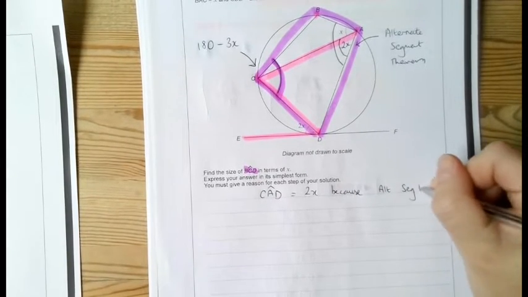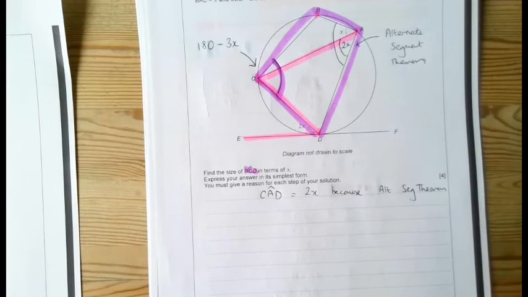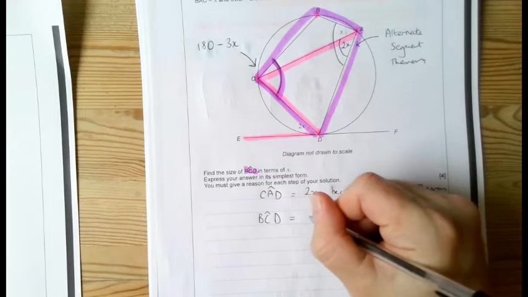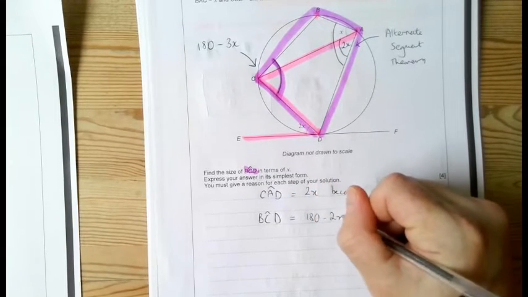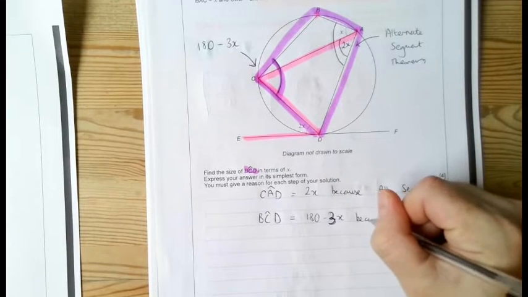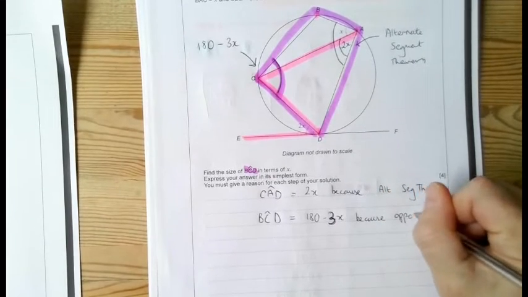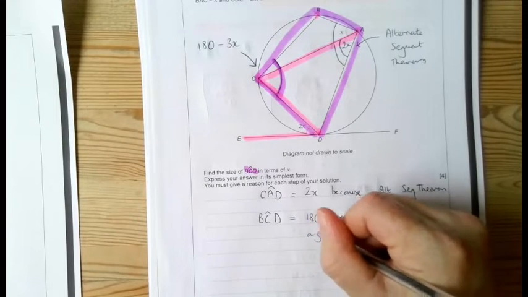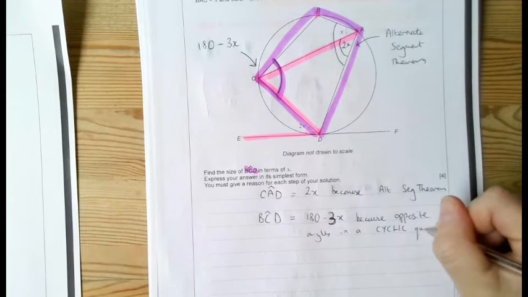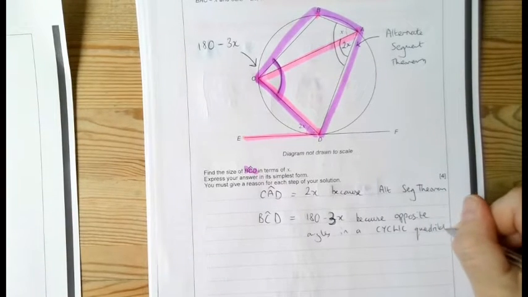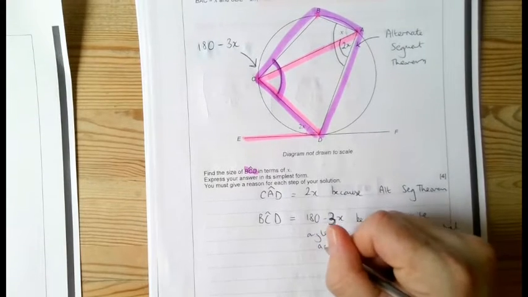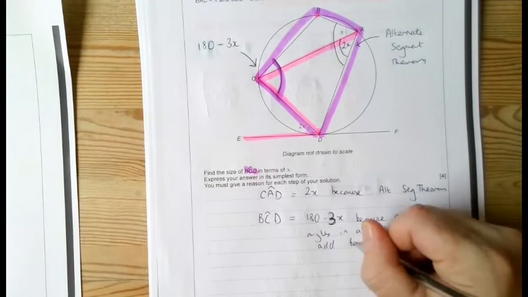Okay, I'll just shorthand it here because I've already written it above. Alt-seg theorem. We can then say BCD, which is the one we're asked, is equal to 180 take away 3x, because opposite angles in a, and this is the keyword here, cyclic quadrilateral, add to 180 degrees.